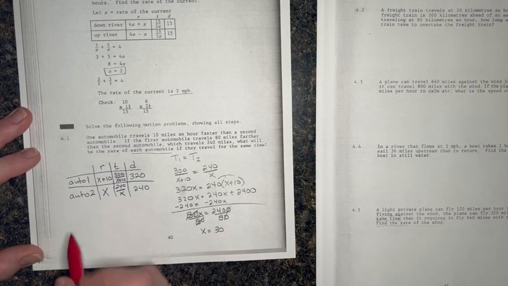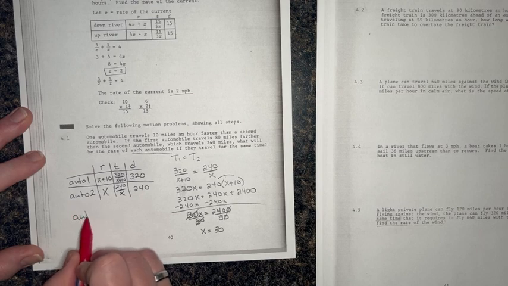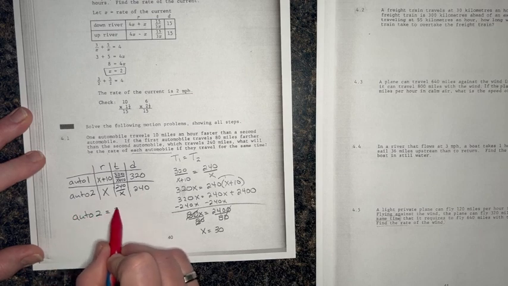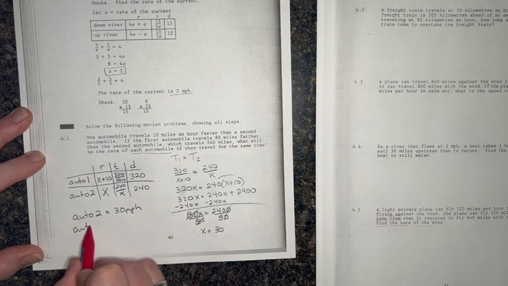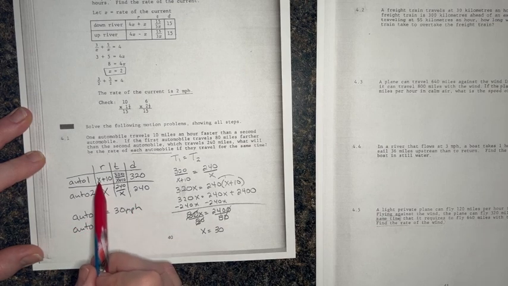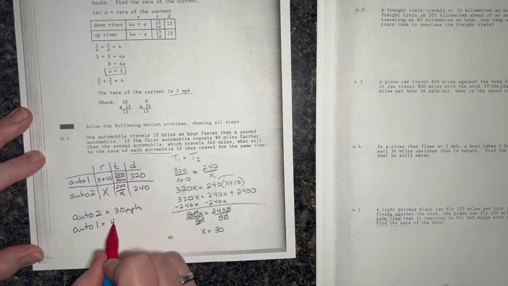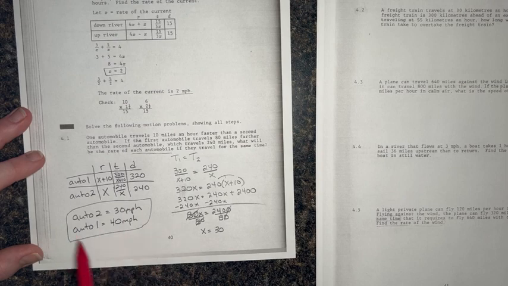Well, x equals 30, so auto 2 is going 30 miles per hour. Auto 1 is going 30 plus 10, or 40 miles per hour. Okay, so that's what they want to know. We solved for one thing, but we need to know multiple things.